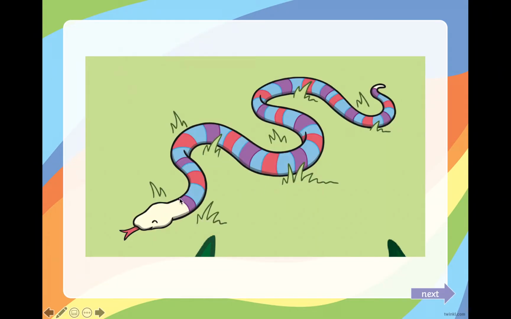Oh, and the snake's got a good pattern. It's going purple, blue, red, purple. Oh, purple. No, I thought it was going to be purple next and it's not. Oh dear. Let's see, check again. Purple, blue, red, blue. Purple, blue, red, blue. I see. It repeats over and over again all the way to the little snake tail.